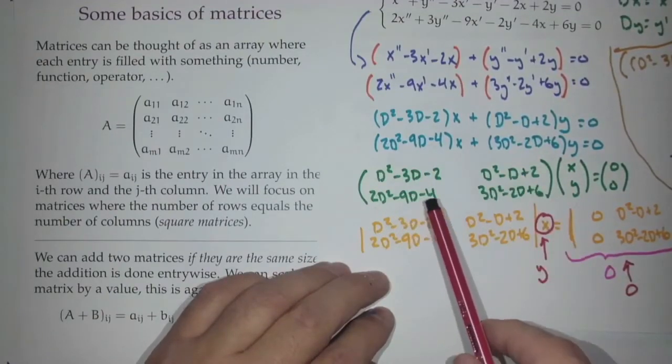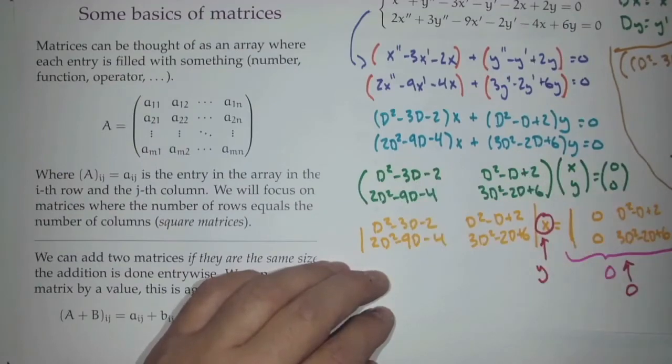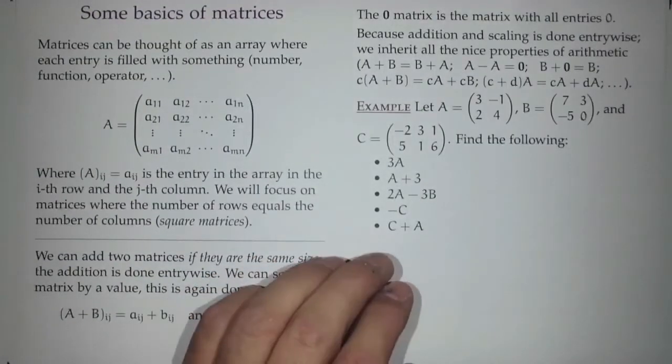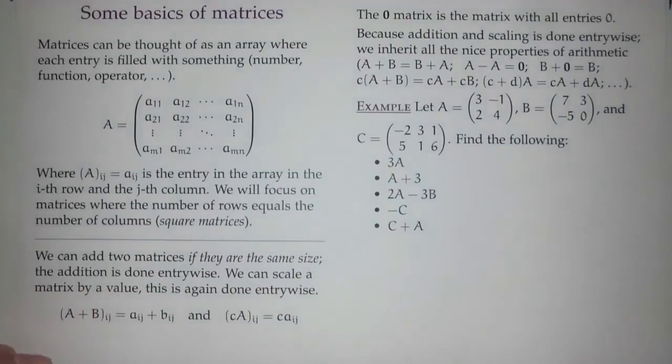And what we have is that the entries are operators. And so that's what we mean when we say, yeah, you can do more exotic things. It doesn't just have to be numbers. As we start, we'll focus on numbers.